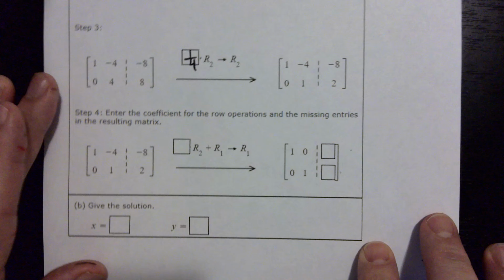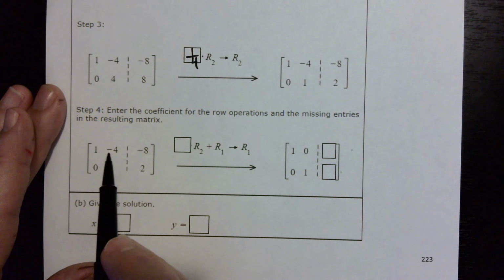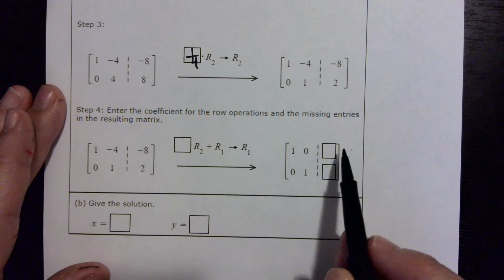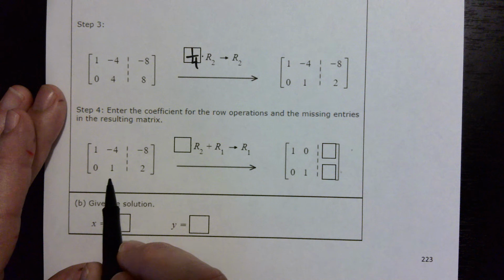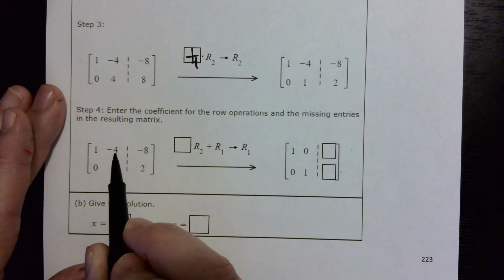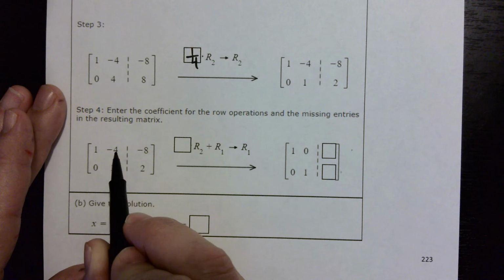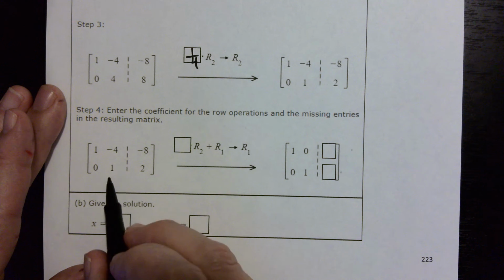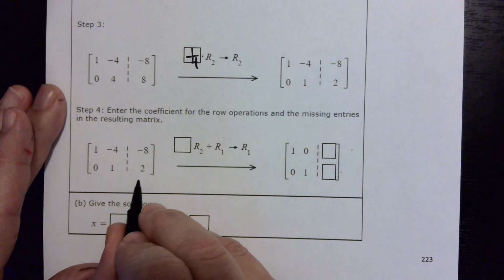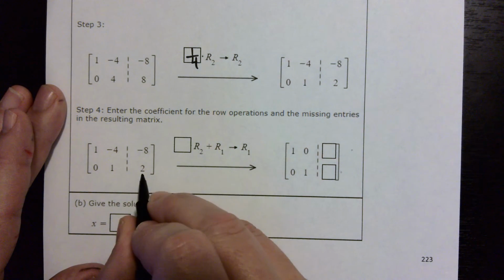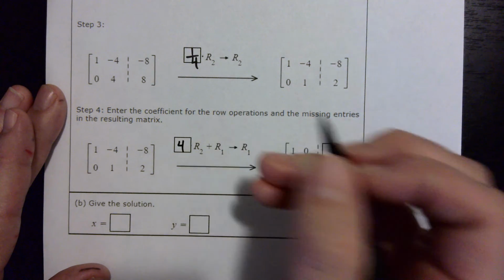Okay, and then on this last step, let's see, it said that the top row, instead of 1, -4, 8, became 1, 0, and something. Okay, so I need to multiply the bottom one by something such that when I add to it, this term will go away completely. So what can I multiply 1 by such that when I add it to this one, it'll go away? Well, this needs to be a 4 because 4 is opposite of -4. So I need to turn this into a 4. And this, if I multiplied by 4, would be 8. So it's going to turn into 0 as well. So I multiplied by 4.